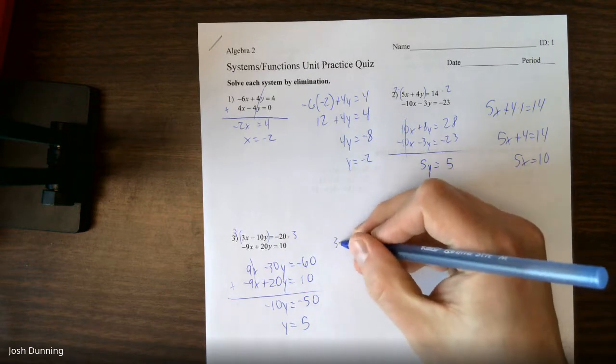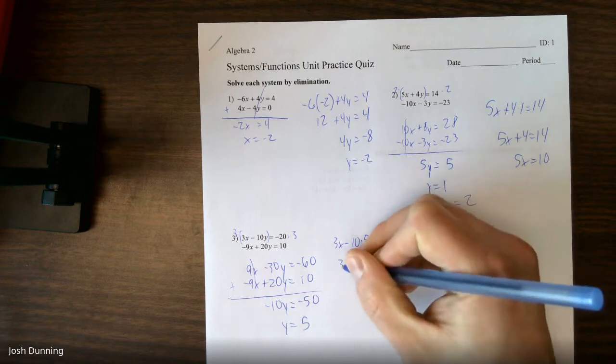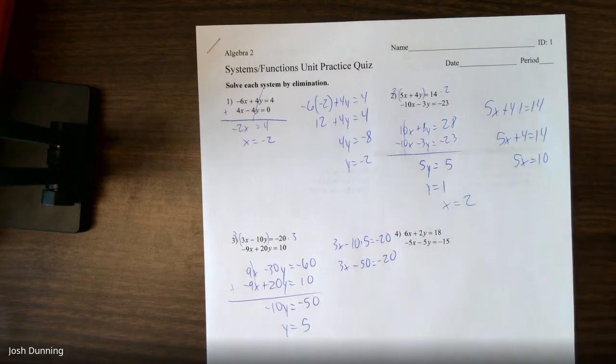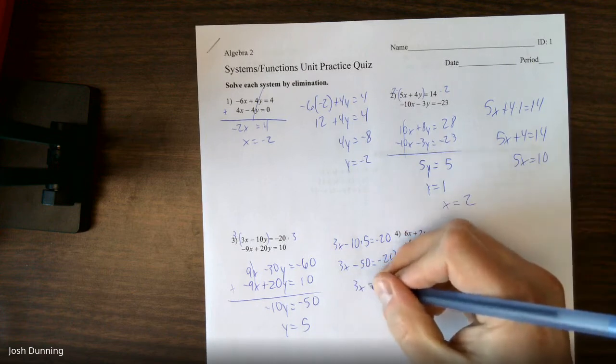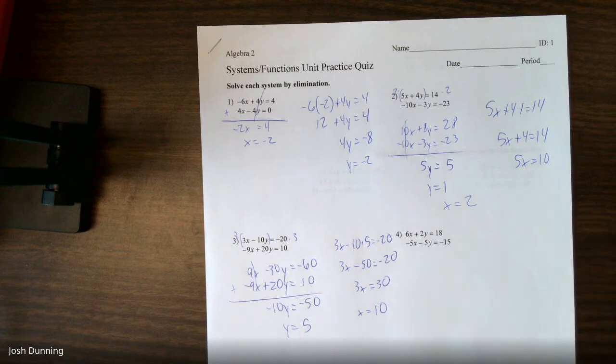I'll plug into the top. 10 times 5 is 50. Add 50. Divide 10.